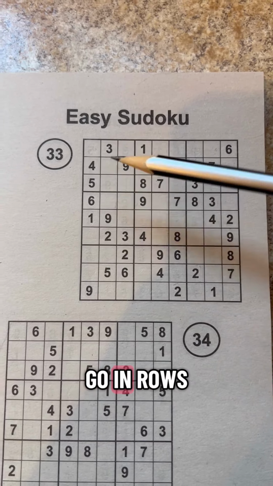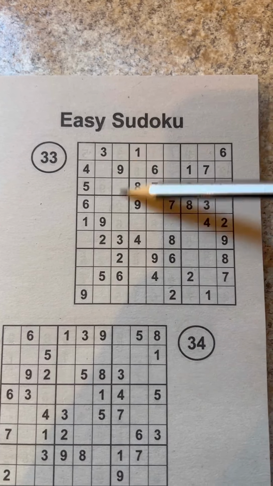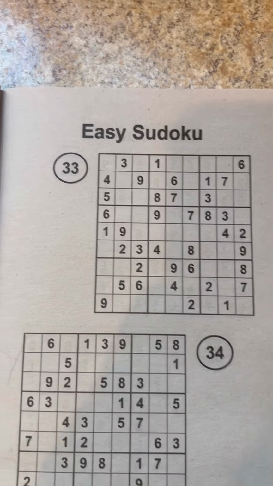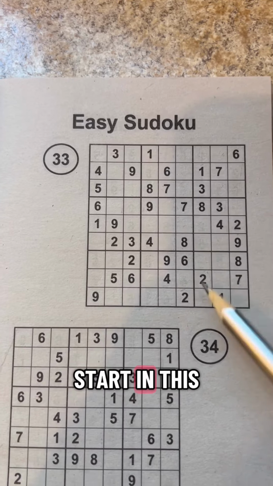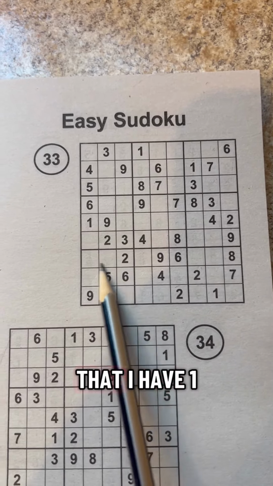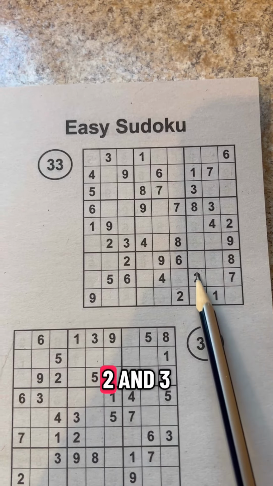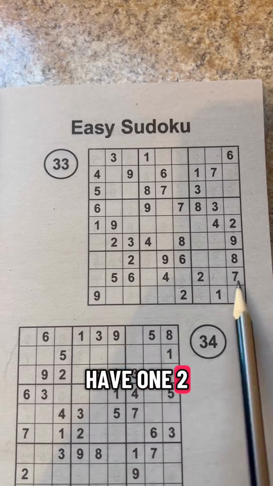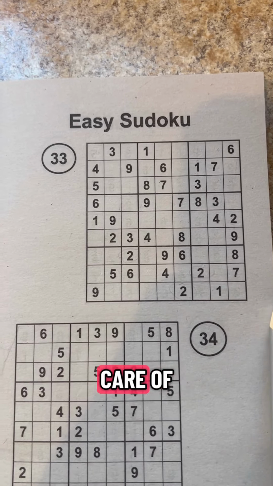So we're going to go in rows of 3 like this, and then we're also going to go in rows of 3 like this. So I will start in this bottom section here, and I'll look and I'll say that I have 1, 2, 3 twos. These 2s are all taken care of.